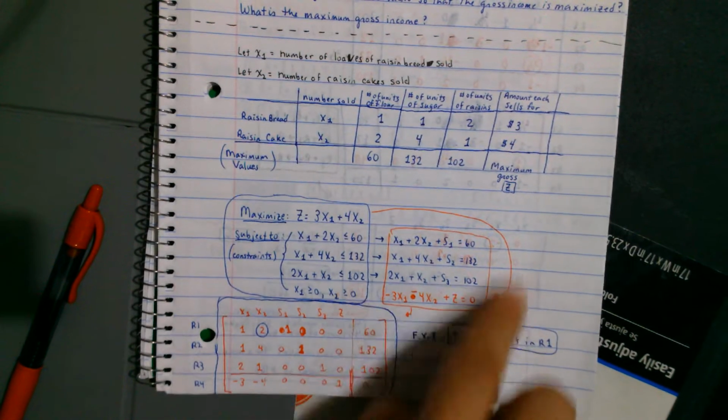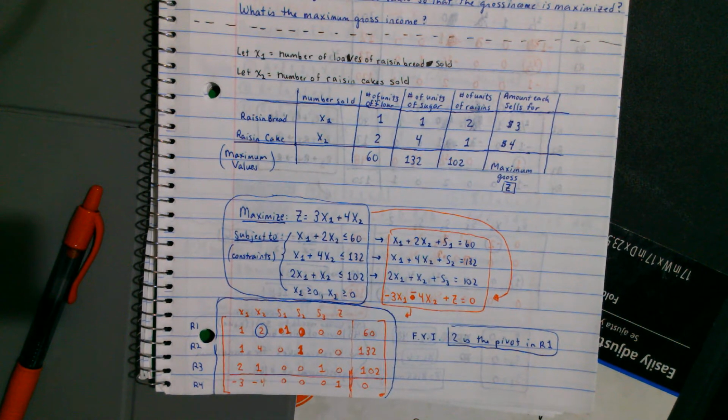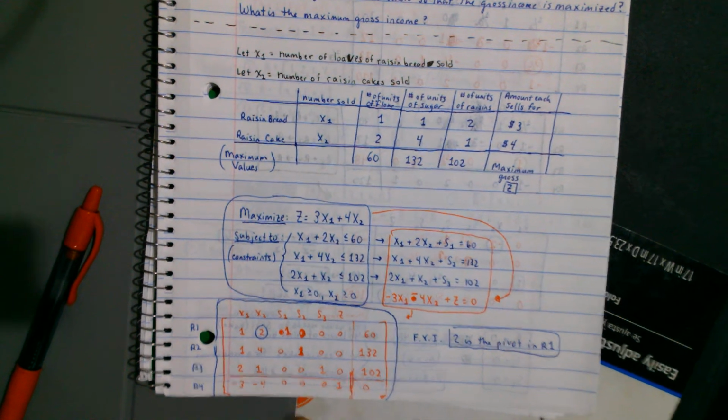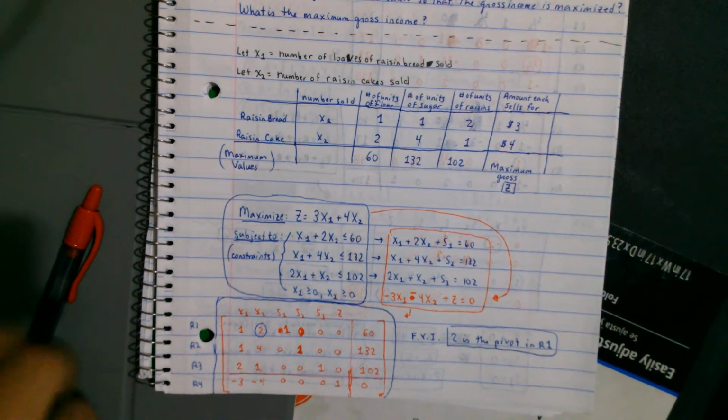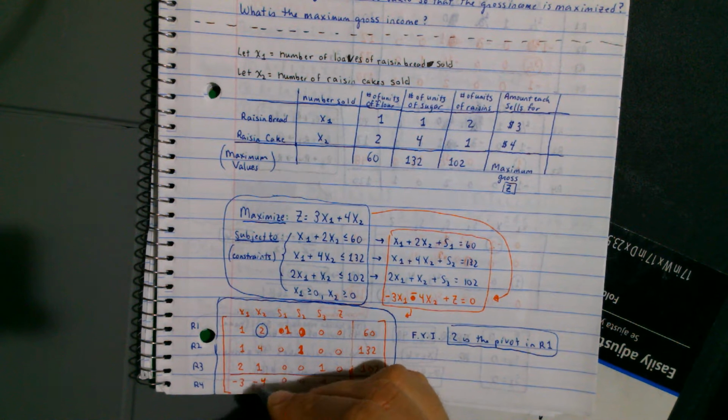So moving this around and putting it into my tableau, I get all of these values. My negative 4 actually here, the second number, is my most negative indicator, this guy.